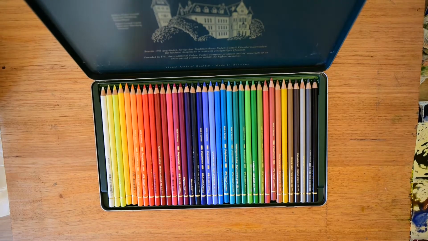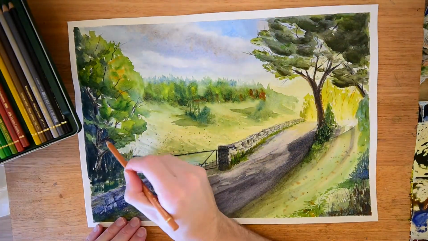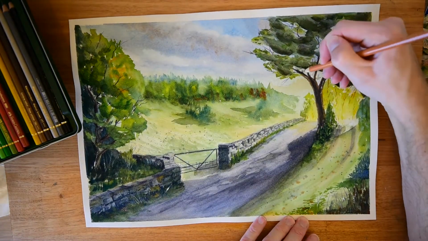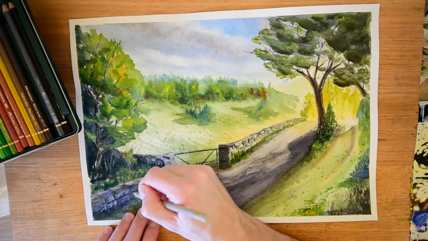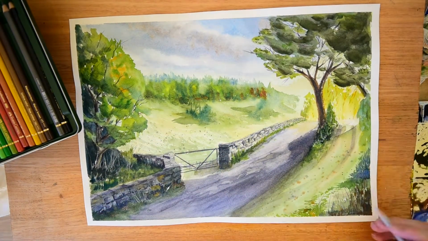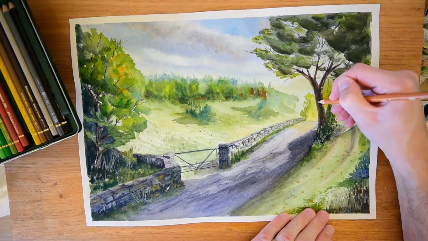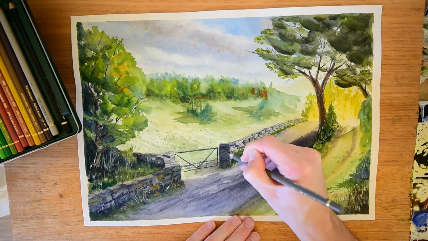So what I do now, and you know what, this was a small present to myself a couple of weeks ago, the Polychromos. Now I'm not a watercolor purist. Whatever medium you use, keeping it to a minimum, I think go for it. There are definitely some conversations in social media circles around, if it's watercolor, keep it watercolor.